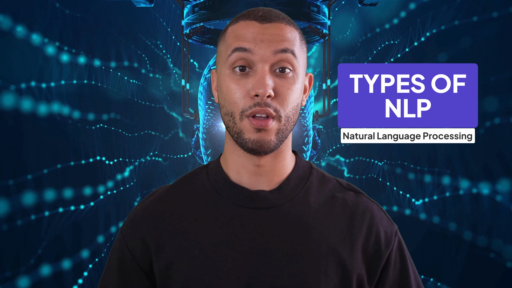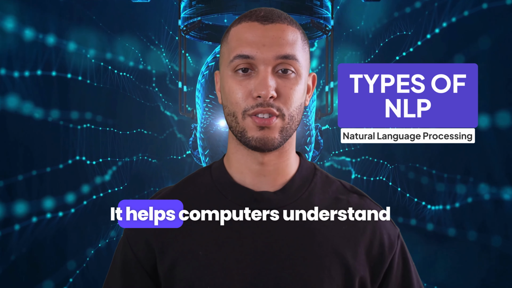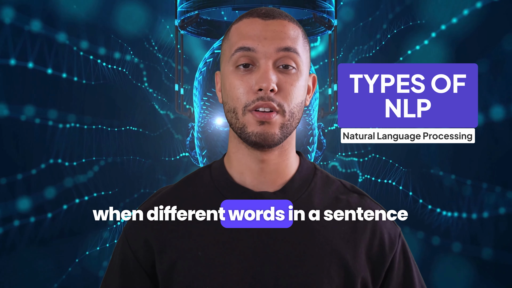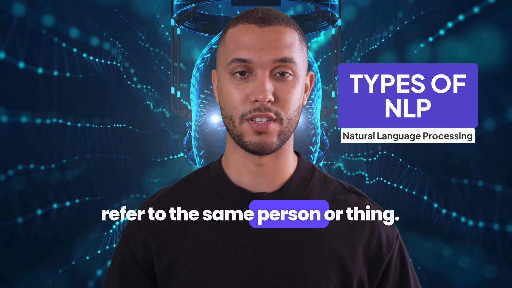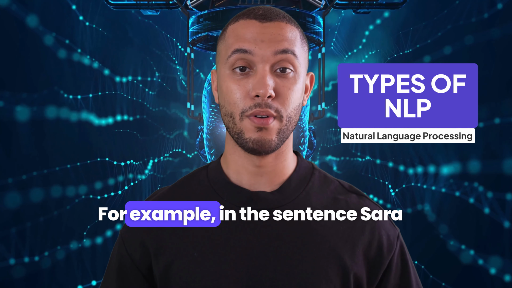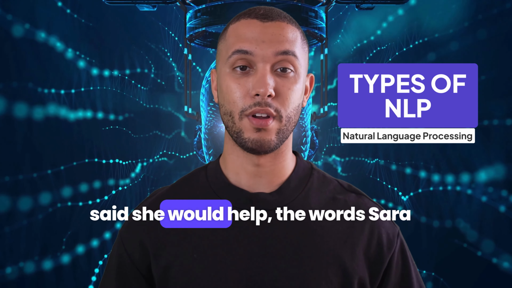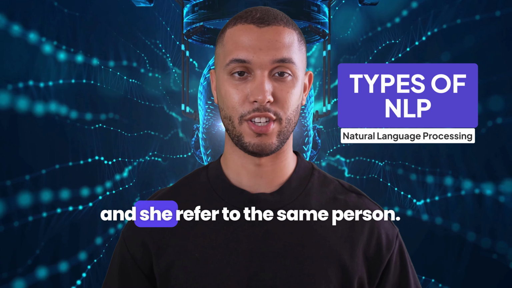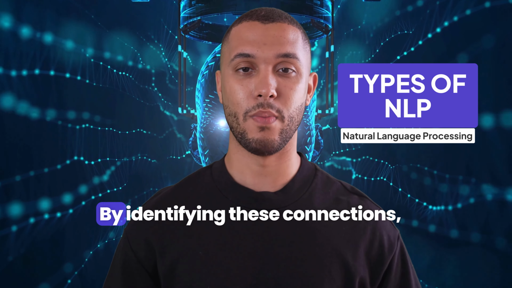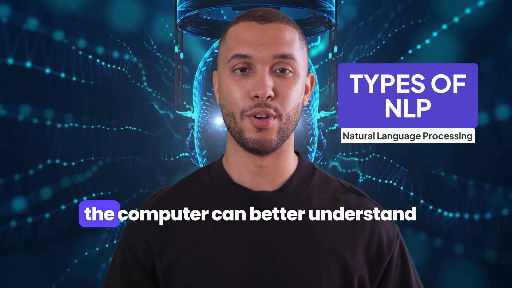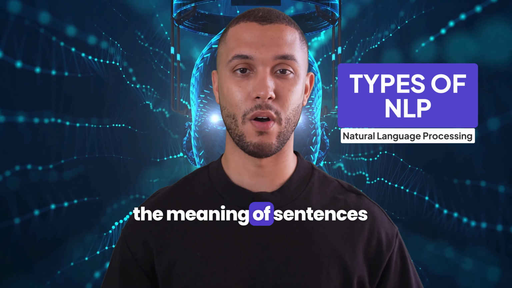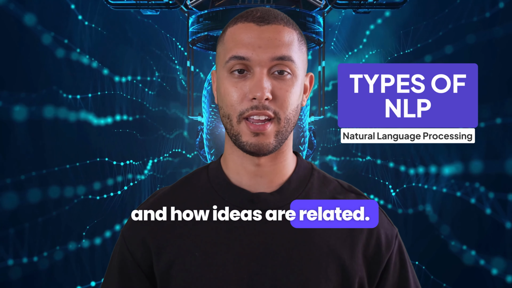11. Coreference resolution. It helps computers understand when different words in a sentence refer to the same person or thing. For example, in the sentence, "Sarah said she would help," the words Sarah and she refer to the same person. By identifying these connections, the computer can better understand the meaning of sentences and how ideas are related.